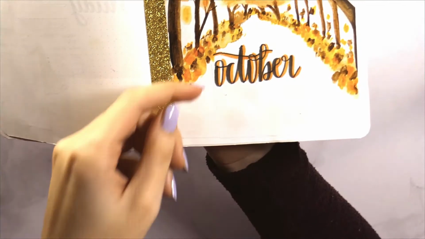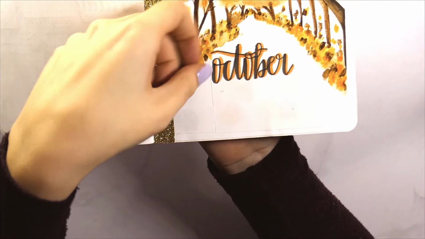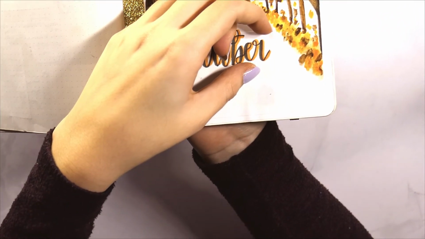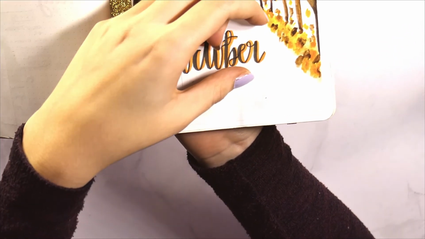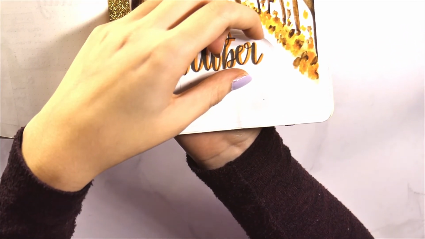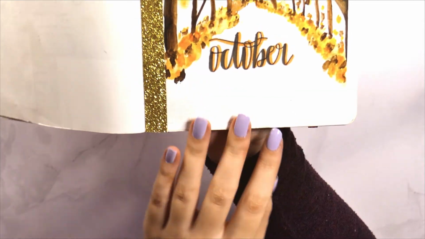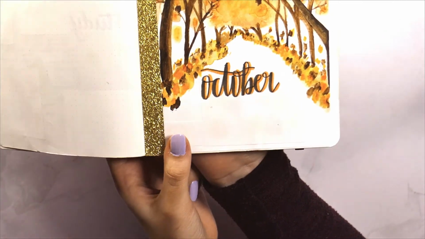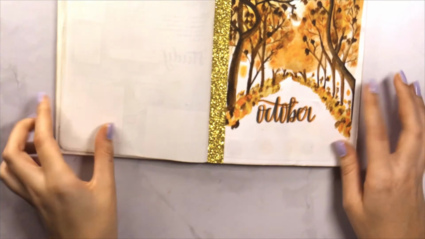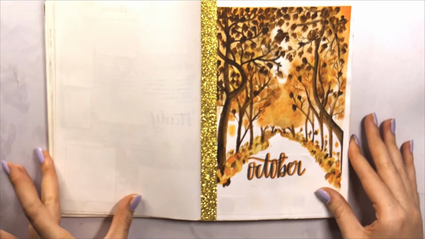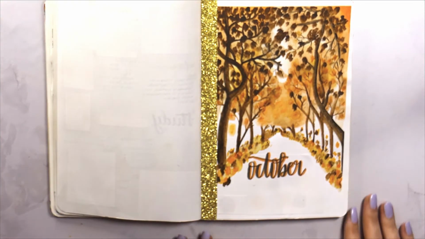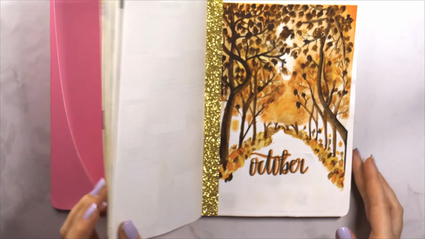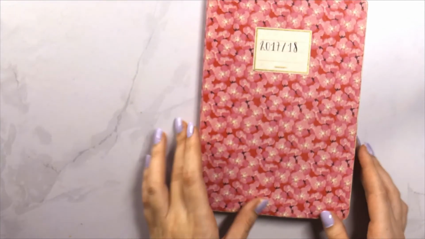For example, here you can see my heading of October, and I misspelled October, so I had to take a piece of paper and stick that onto the page. I think you barely even see that, just if you look closely at it. But if you look from over the top, a little bit from a distance, you don't even notice it, and it's still a beautiful cover page. And there are different ways you can cover up your mistakes.